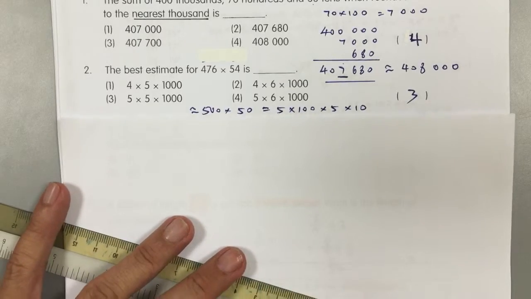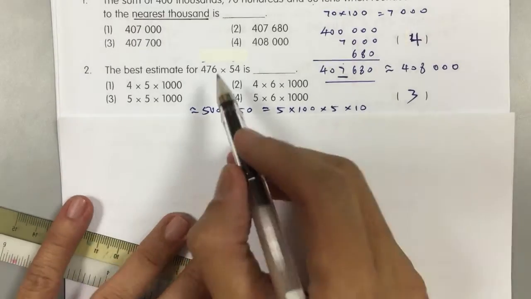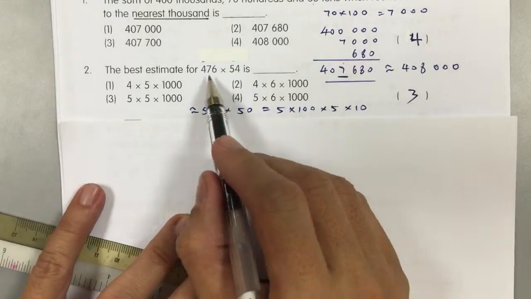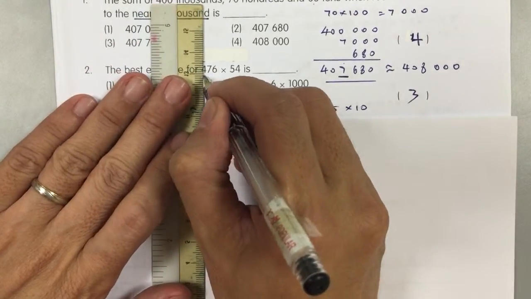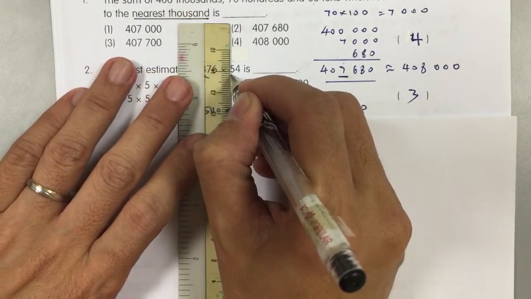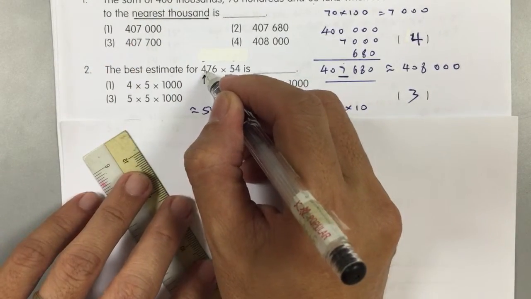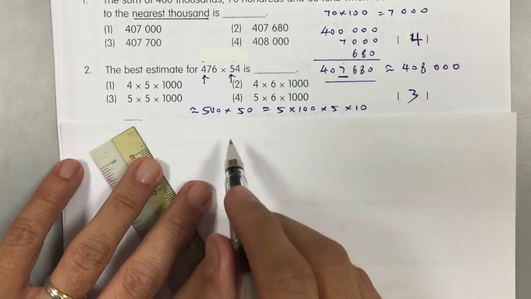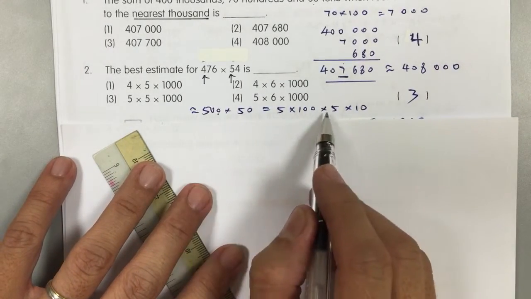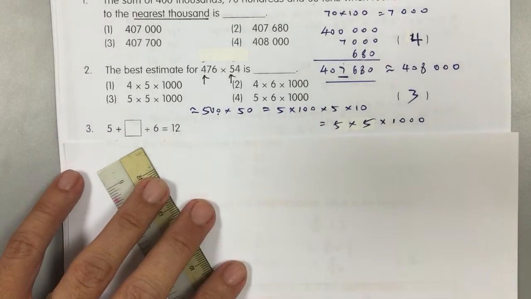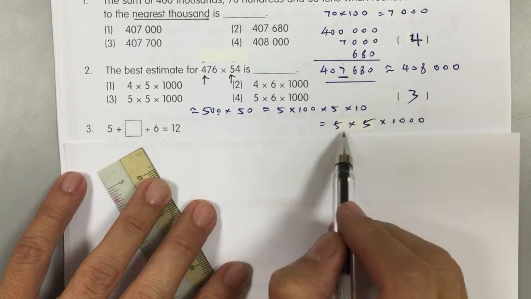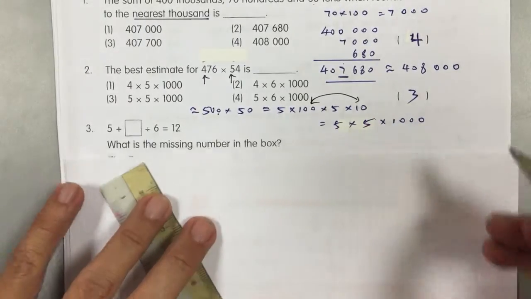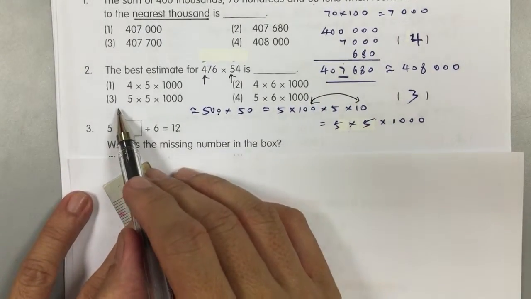Question 2. The best estimate for this number, 476 times 54, will be this. I round off to the first digit, 500 times 50. I go and rewrite. I have 5 times 100 times 5 times 10. I put the 5 together, 5 by 5 times 1,000. 100 times 10 is 1,000. If I check, answer is 3.